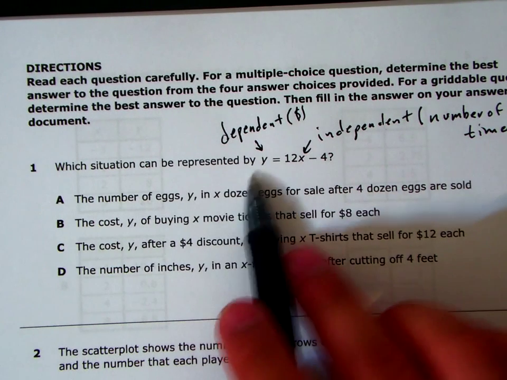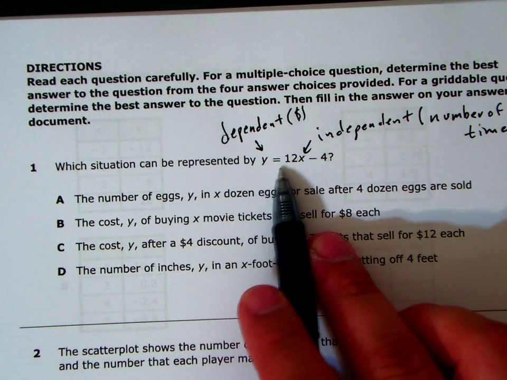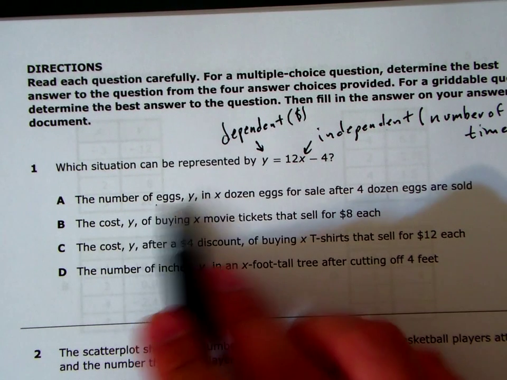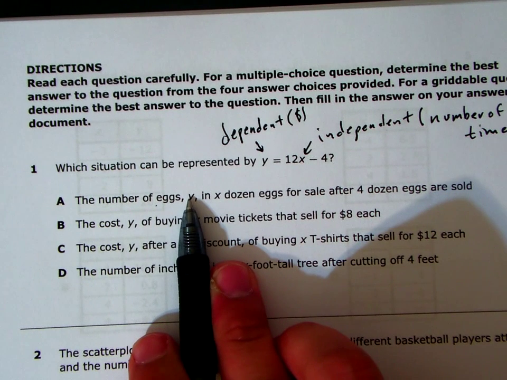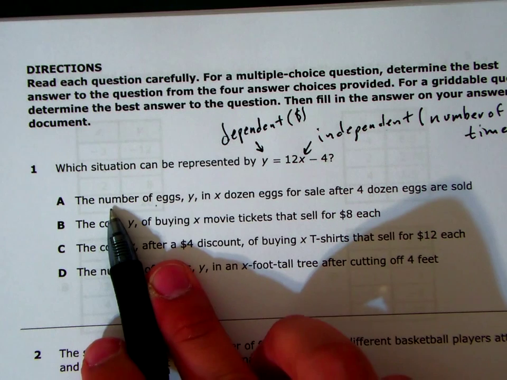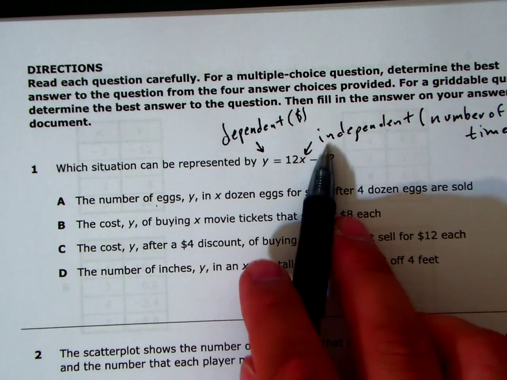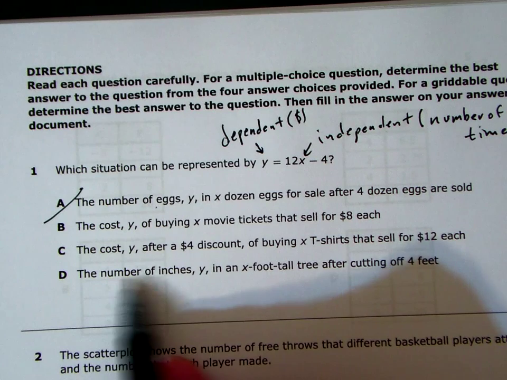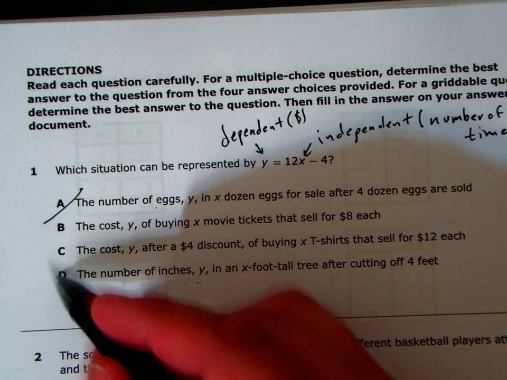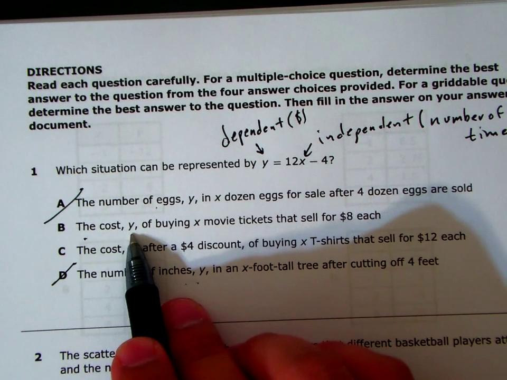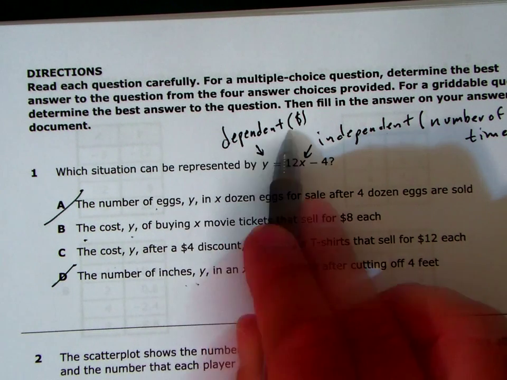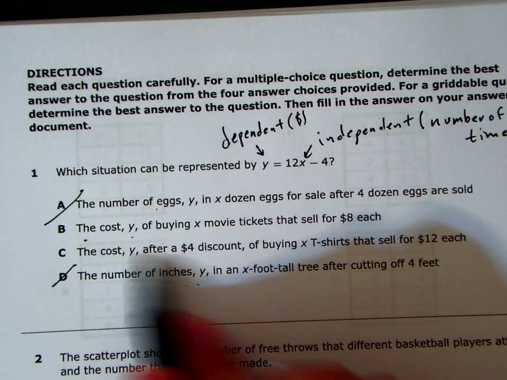Which situation can be represented by y equals 12x minus 4? It says the number of eggs, y, right? We just said that the number of something usually relates to what? Independent. So that's wrong. Also, the number of inches, y, that's wrong. So the cost, y, remember cost is dependent, y usually means money, right? We're going to say y is good.